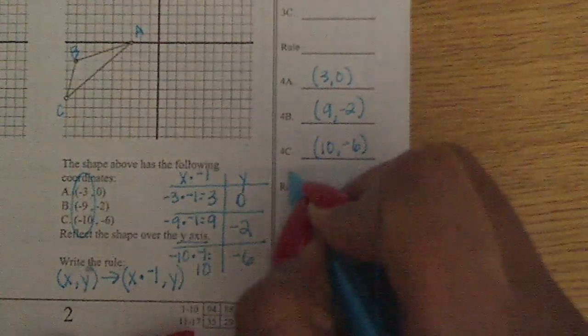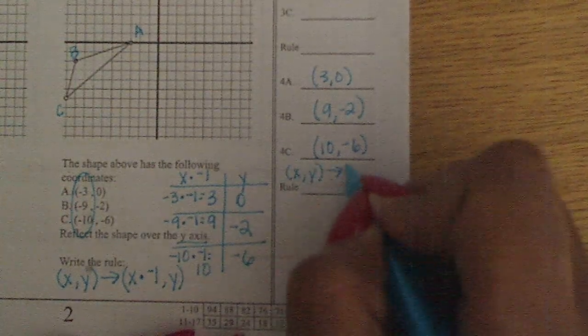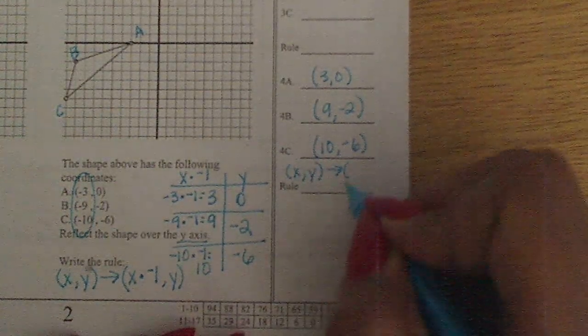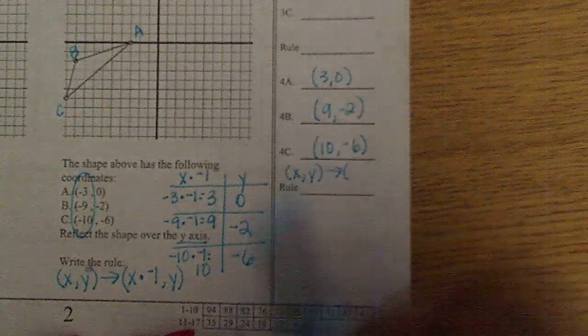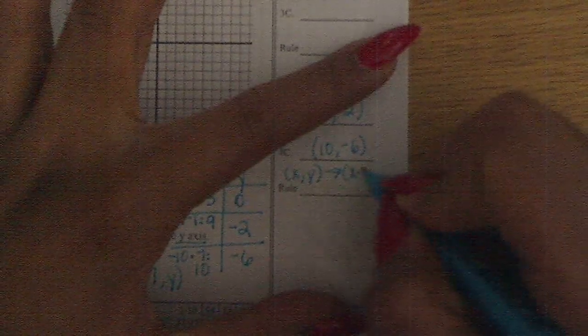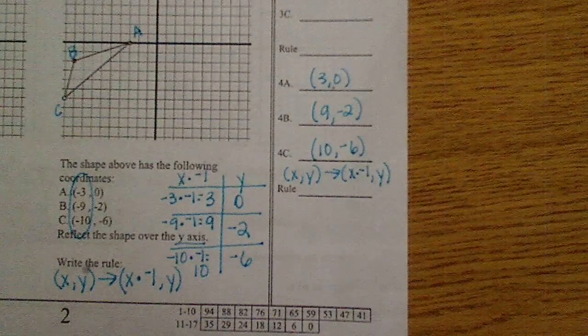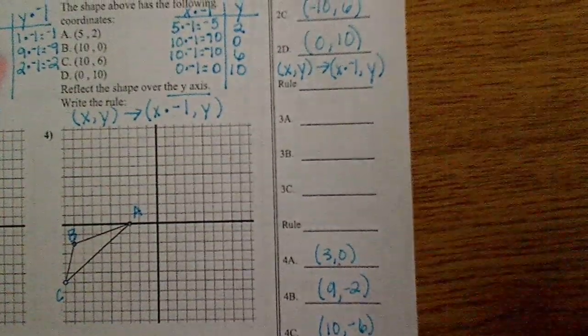Then my rule, (x, y): if I'm reflecting over the y-axis, then I'm affecting the x coordinate, which is x times -1, and my y coordinate remains the same.